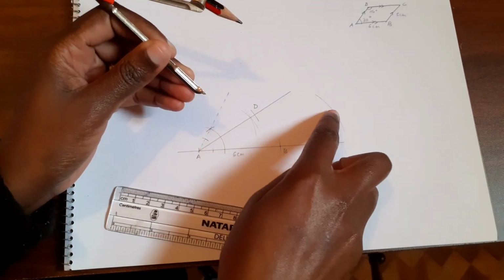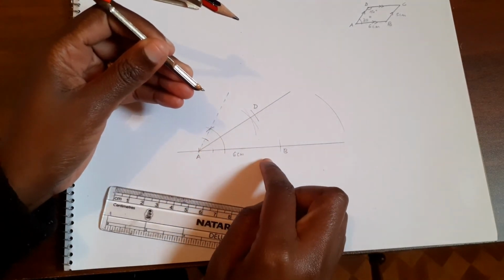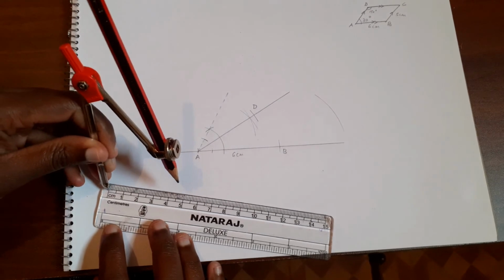Then DC is equal to AB, so that is 6 centimeters as well.